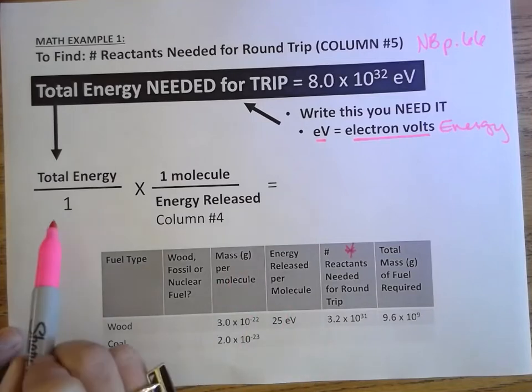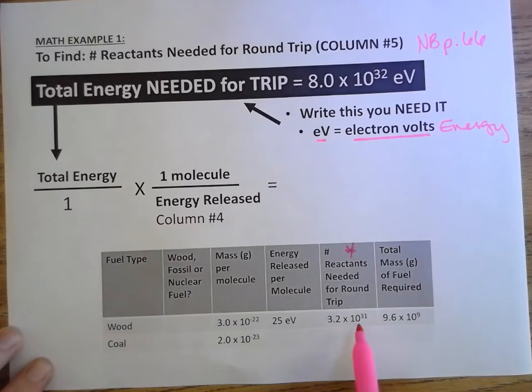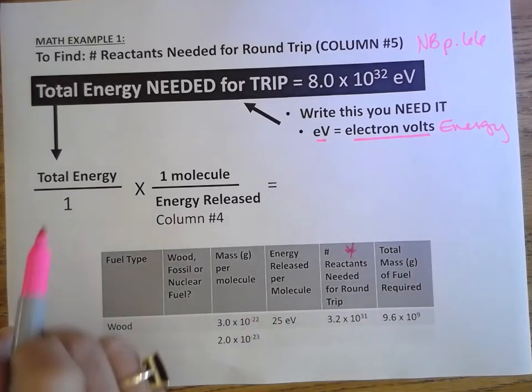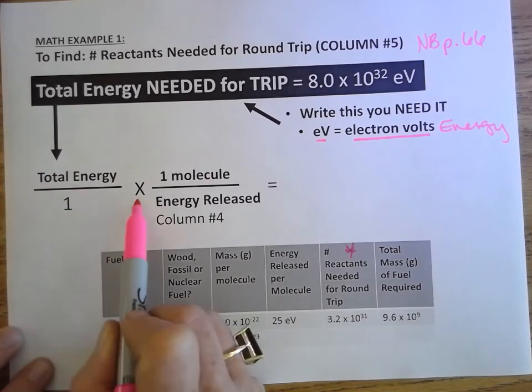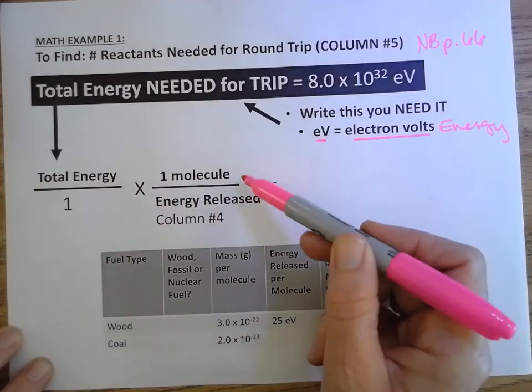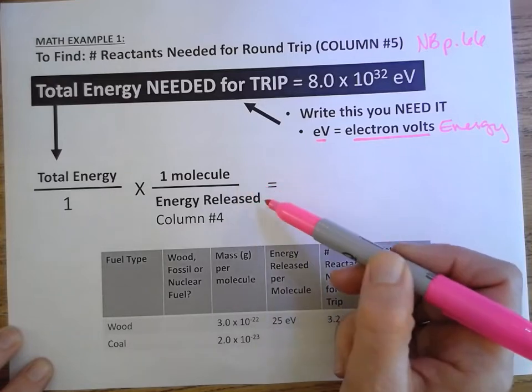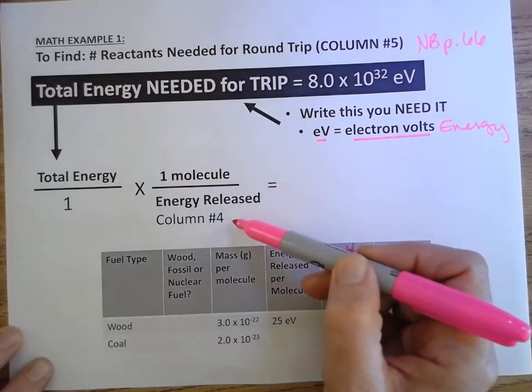Here is the generic formula for completing the math for column number 5. You're going to take the total energy, which I'm providing for you here, over 1, times a fraction that has 1 molecule over energy released, which you find in column number 4.